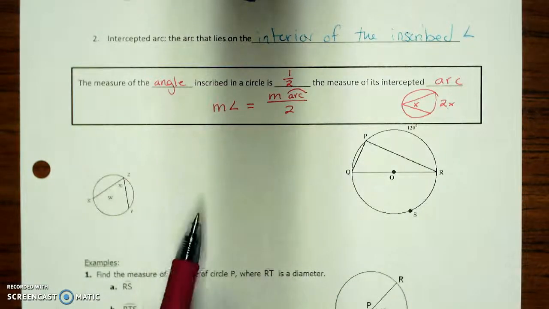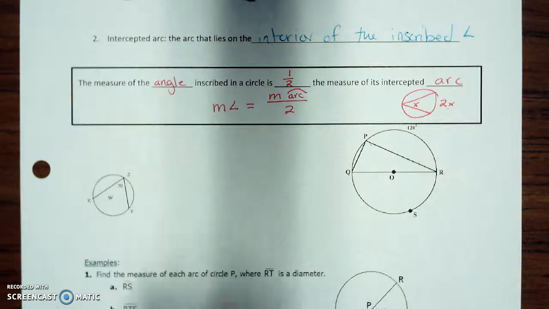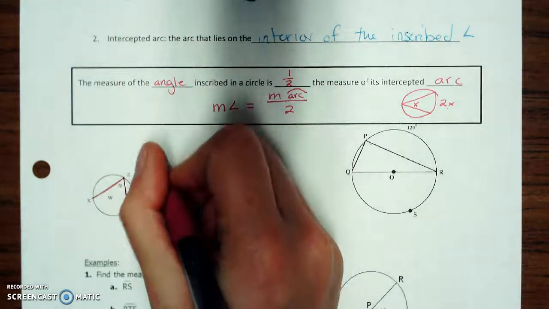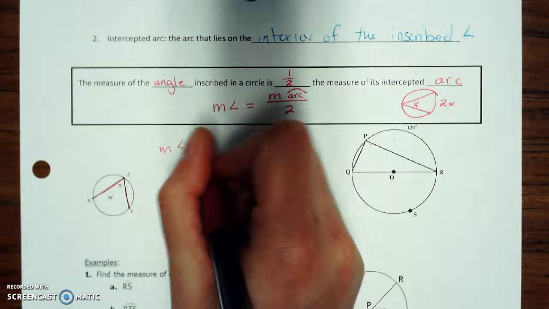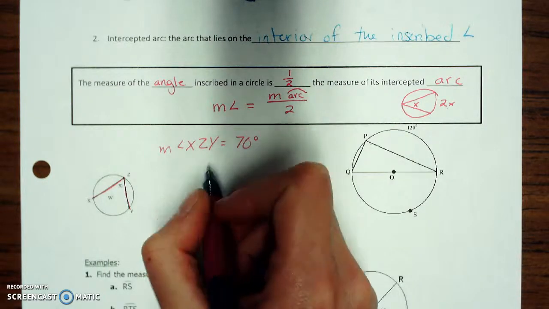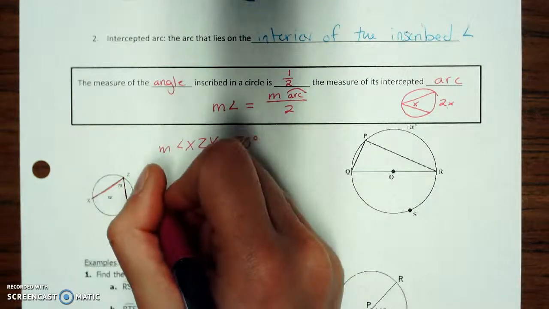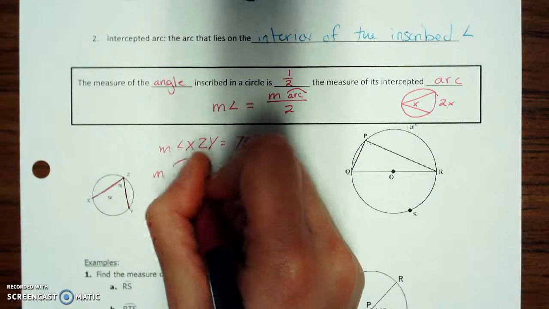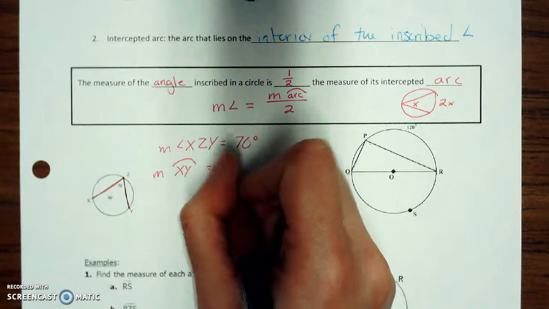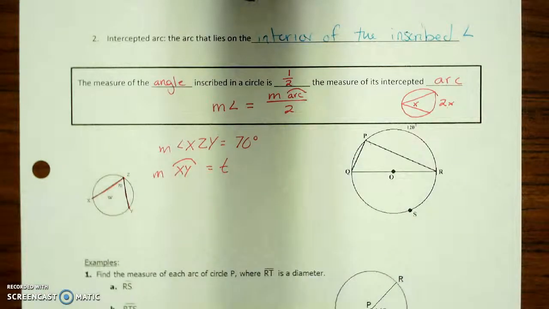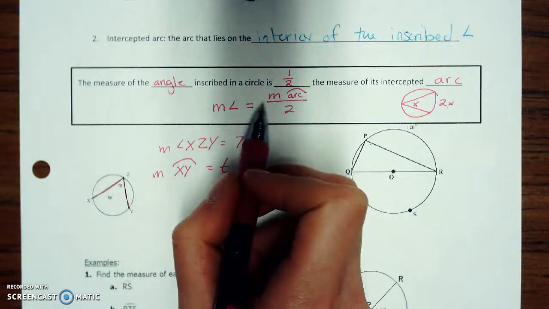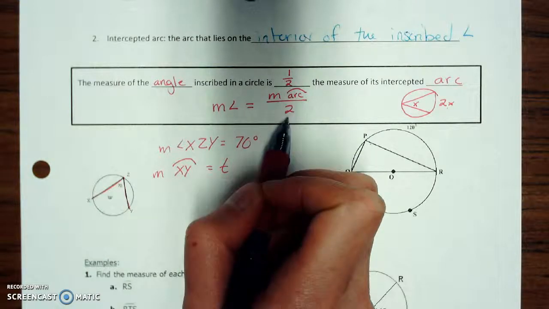And that's what we're going to see here. We have been given the angle XZY. So the measure of angle XZY is equal to 70 degrees. And what we want to know is what is the measure of the arc XY. I'm just going to call this T. Now I know that the measure of the angle has to be equal to the measure of the arc divided by 2.